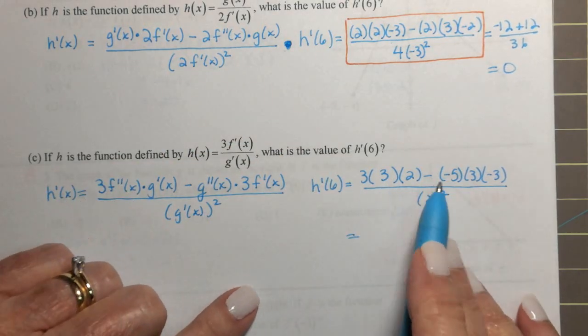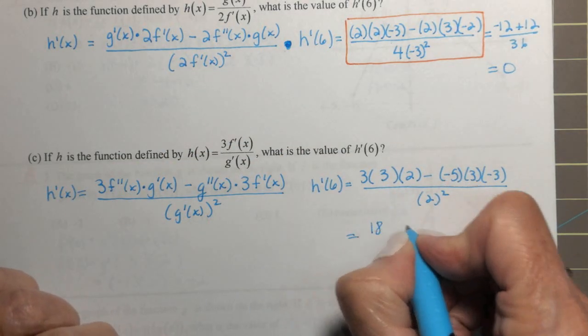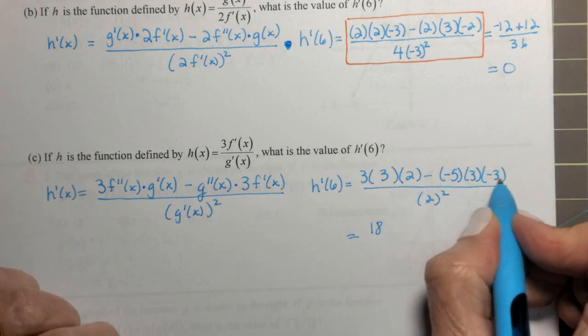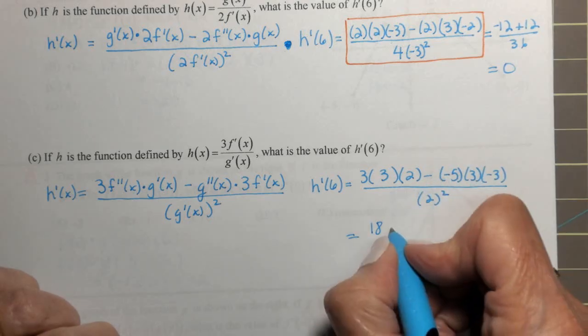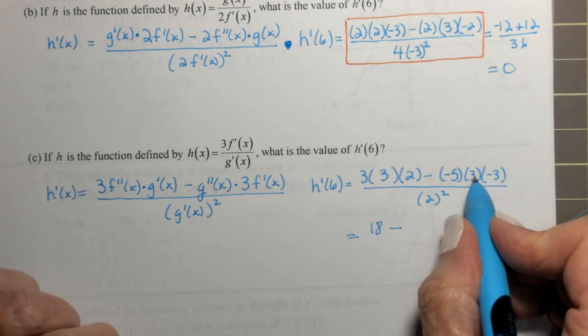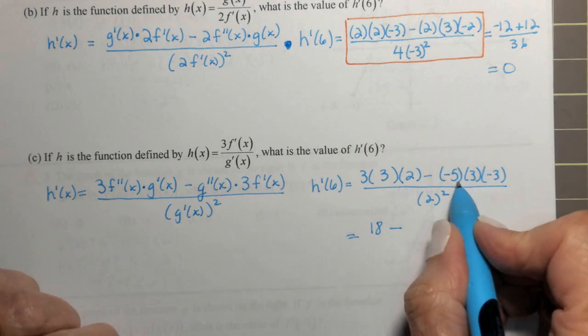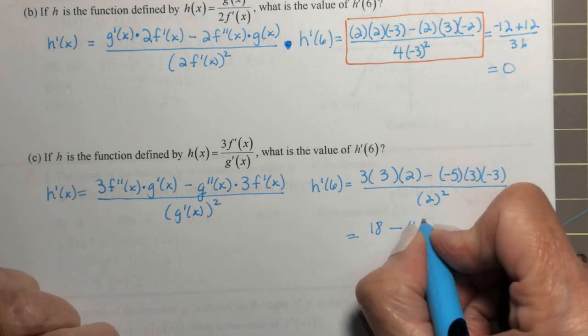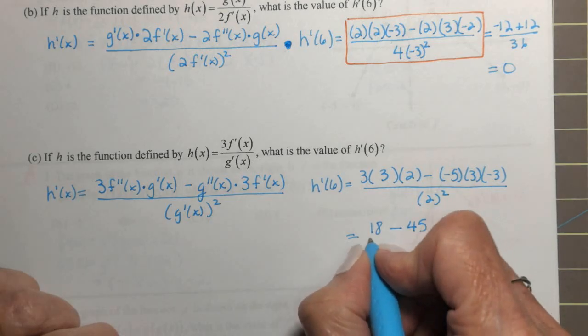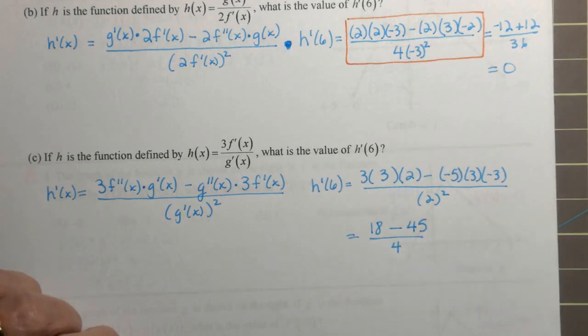So 9 times 2 is 18. I'm looking at my signs. I have 3 negatives, so that's going to be a minus. 9 times 5 is 45, right? Over 4.